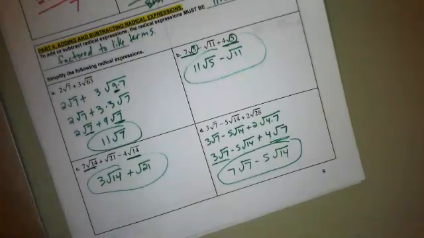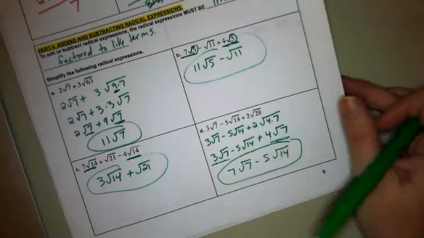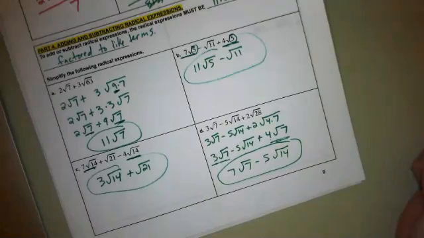Okay. So again, I think these are kind of interesting problems to do. I think they're kind of fun. I think once you get some practice in, you're going to find that you get the hang of these. Let's go to page 10.